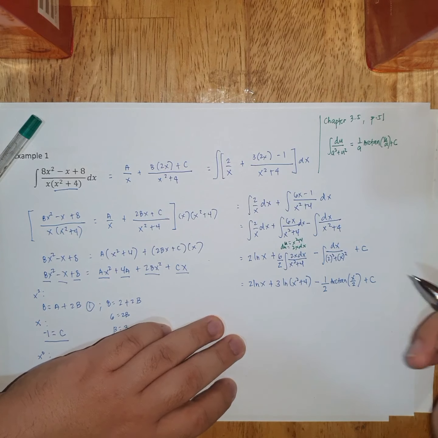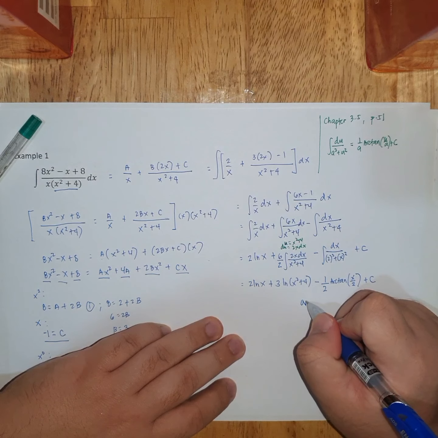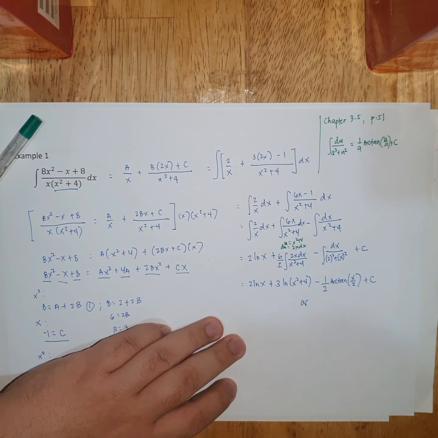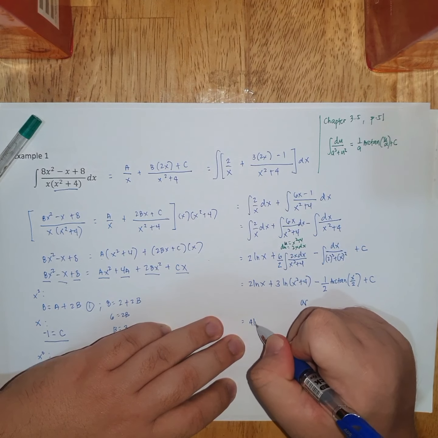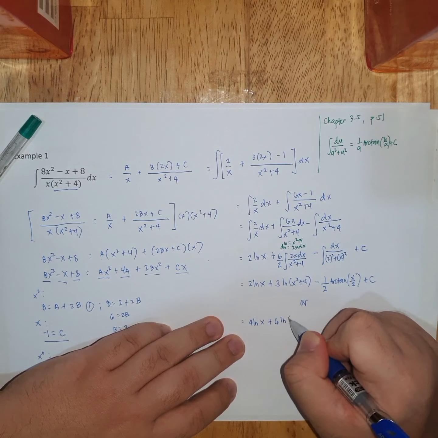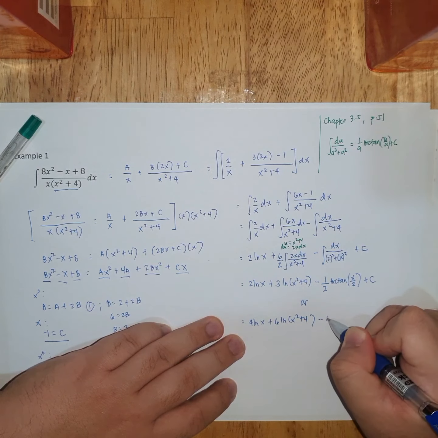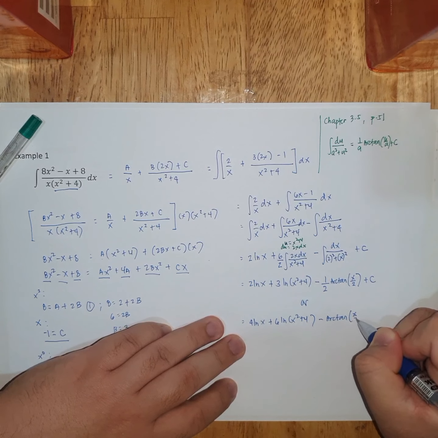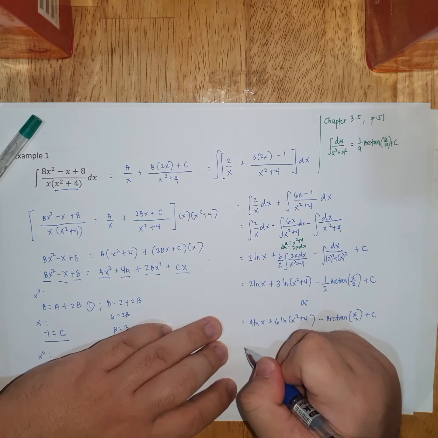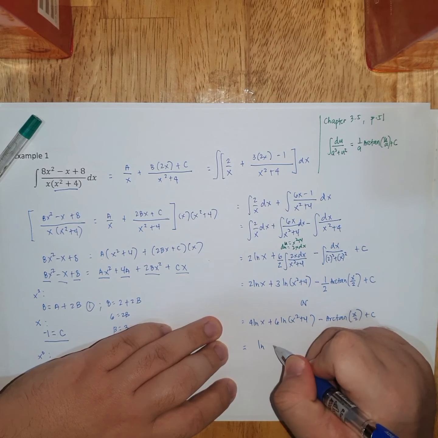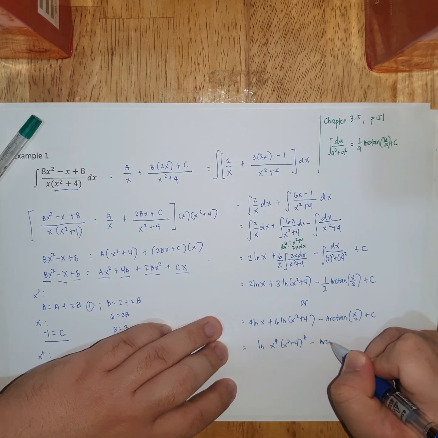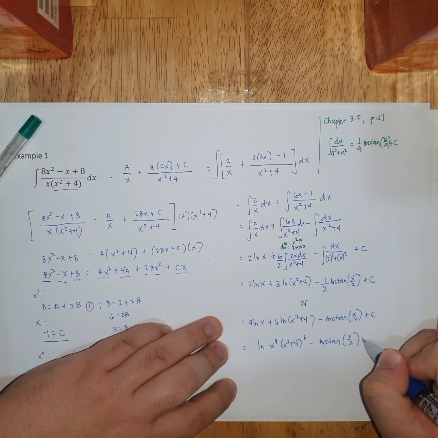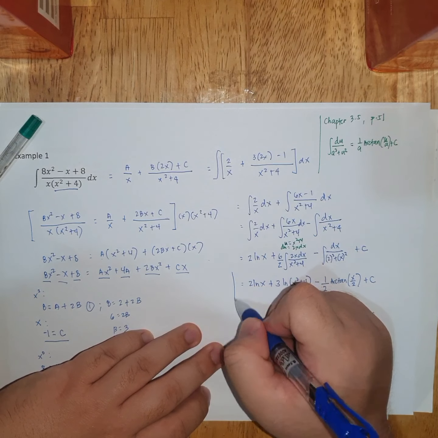Okay, so this can be your final answer, or simplify lang natin. So, pwede natin gawin is multiply natin ng 2 lahat ng terms. So, we have 4 ln x plus 6 ln x squared plus 4 minus arctangent x over 2 plus c. Then, combine lang natin yung natural logarithm. So, we have ln x raised to 4 plus 2. So, dapat multiply x squared plus 4 raised to 6 minus arctangent x over 2 plus c. So, this can be your final answer.